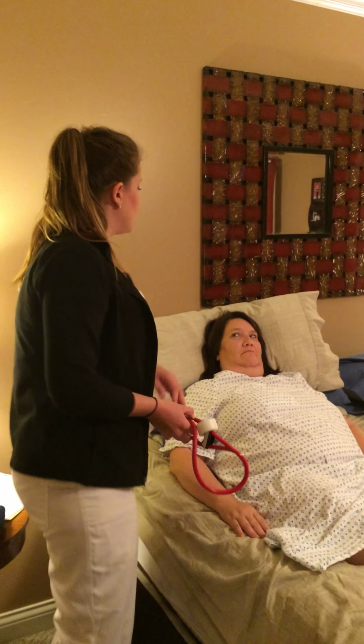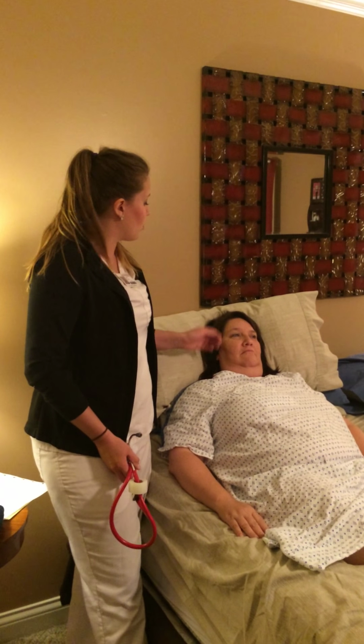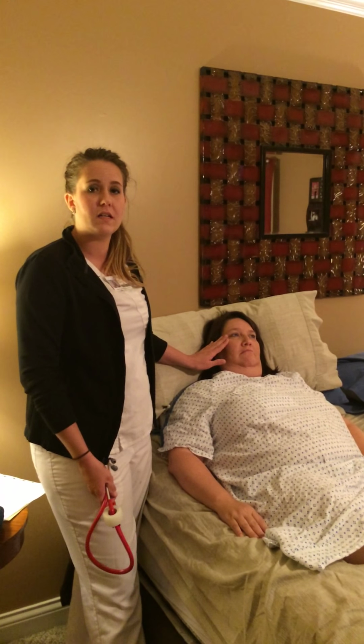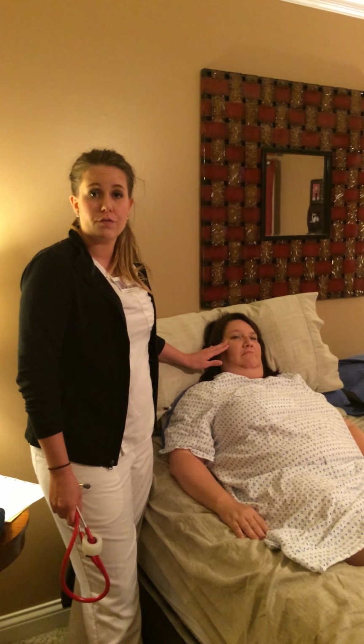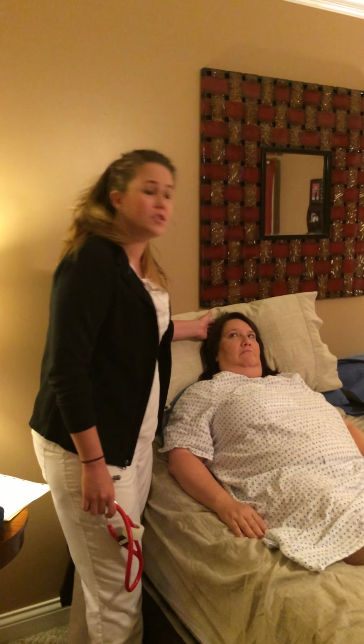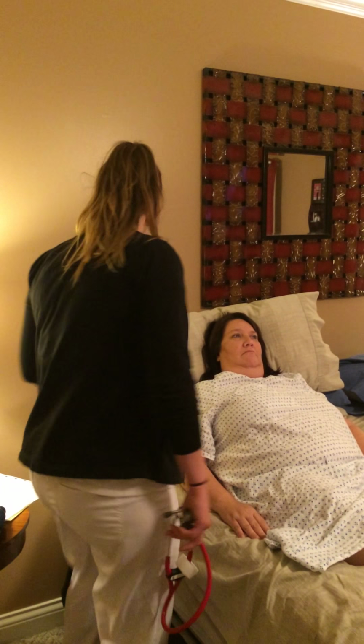When we examine the face, which is the first part, we also want to look for orbital edema. Orbital edema is an indication of heart failure. So I'm looking at the patient's face. There's no signs of orbital edema.